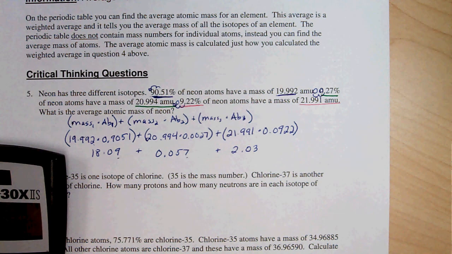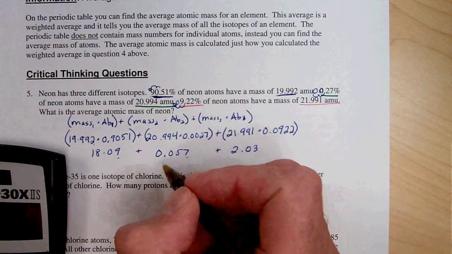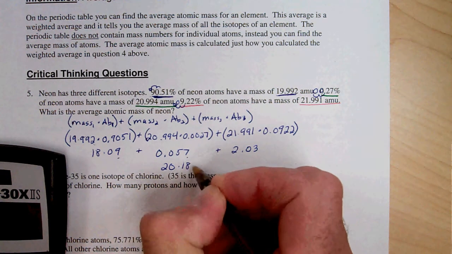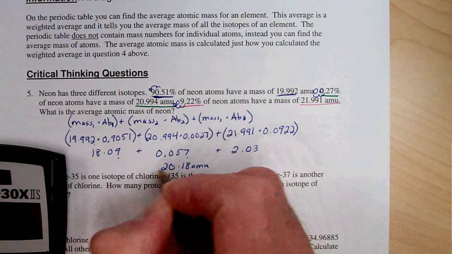18.09 plus 0.057 plus 2.03. And that's 20.18 AMU.